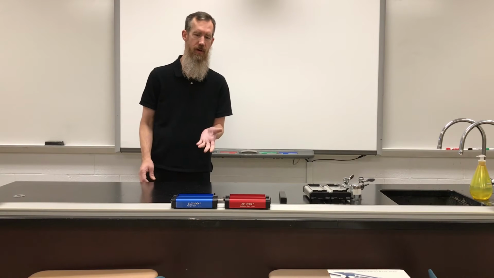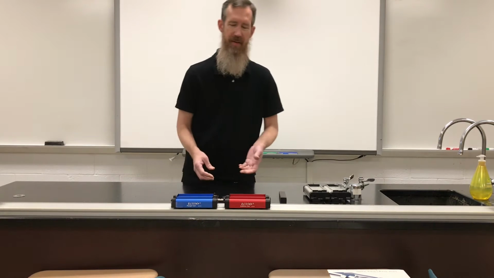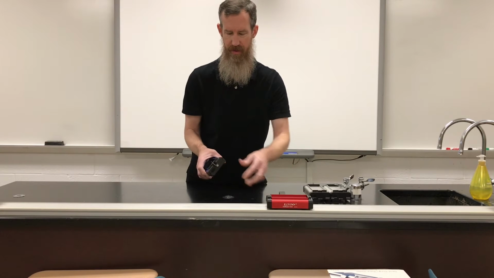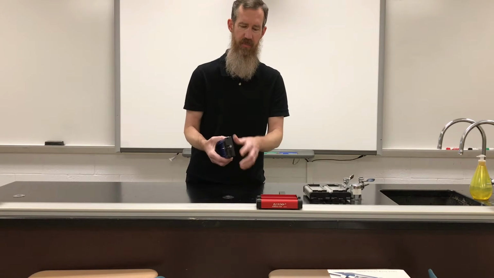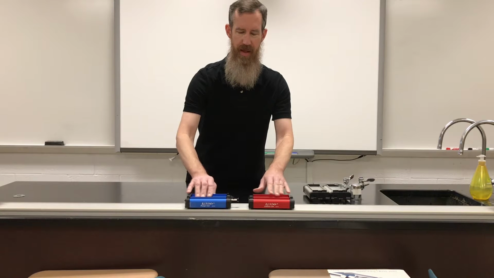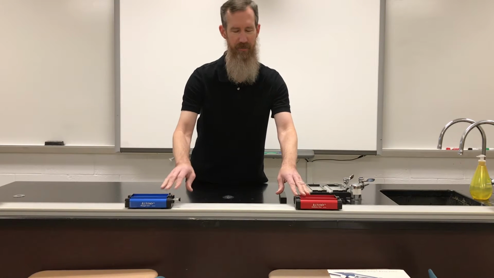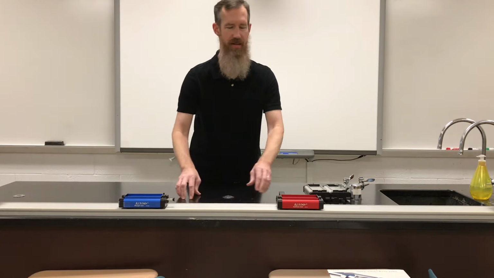So let's continue the conversation about conservation of momentum. In order to do that, we're going to use these carts and this track. These carts are the same mass, different colors but the same mass. And they have a little spring for one of them. And they glide with relatively little friction, so we can try to take friction out of the picture.